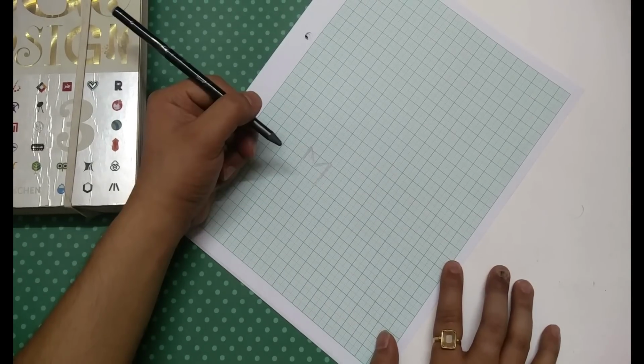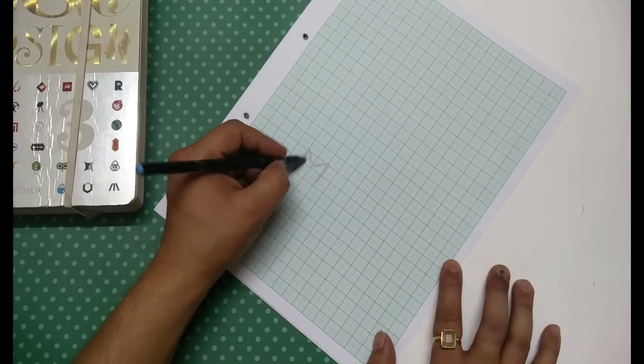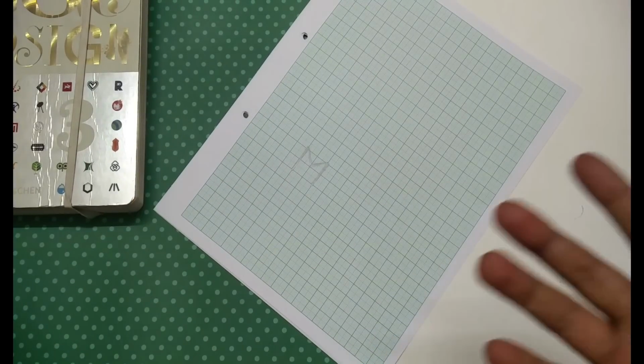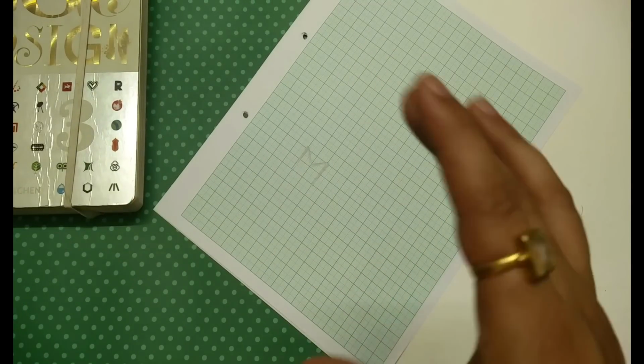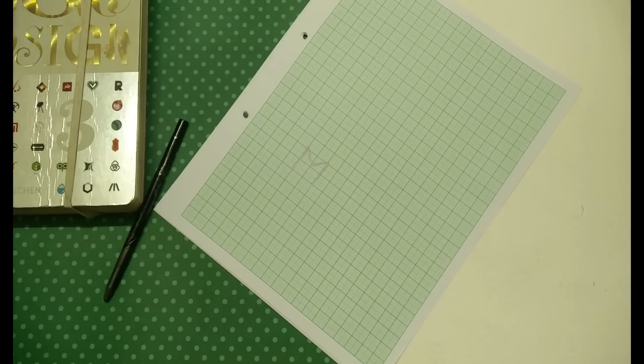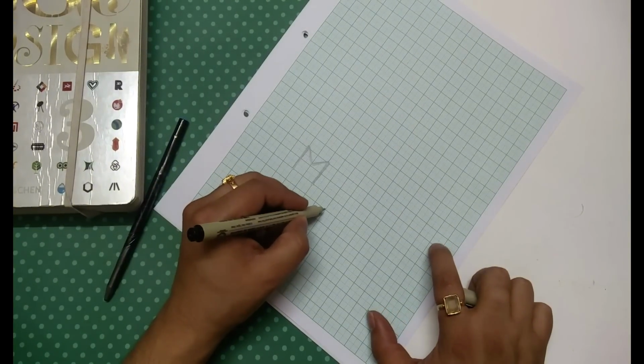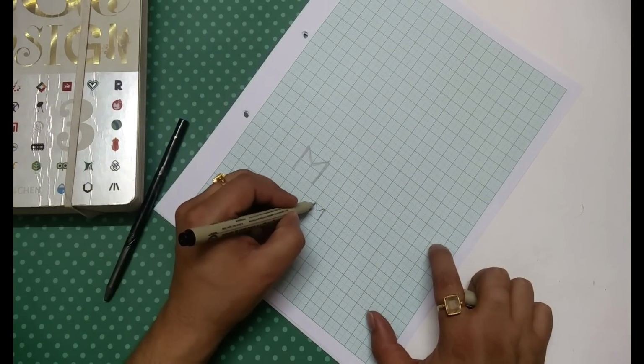So suppose I want to draw a logo for Millionaire Mindset. There's an Instagram channel called Millionaire Mindset and I want to draw a logo for them. This grid allows me to do at least 10-15 different options based on different shapes. So what I do is I just take one of my micron pens and I start drawing different options.